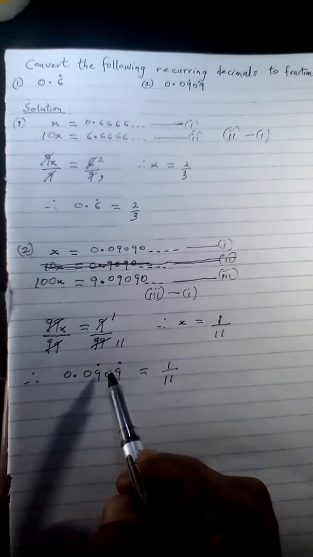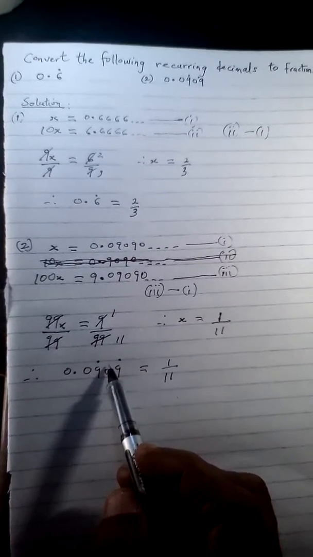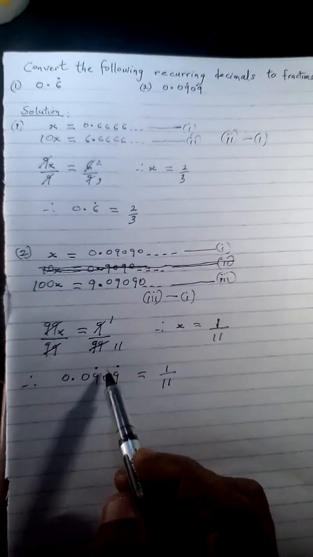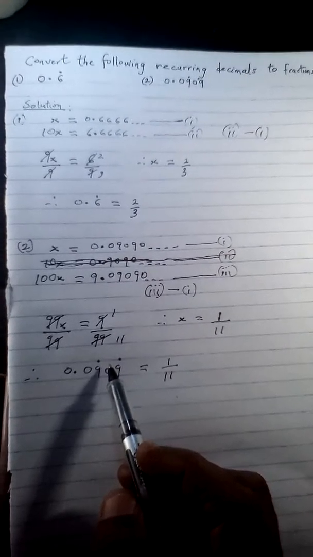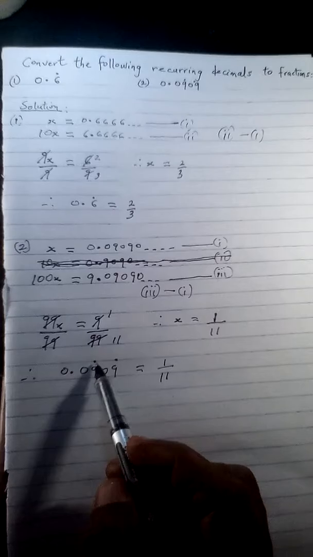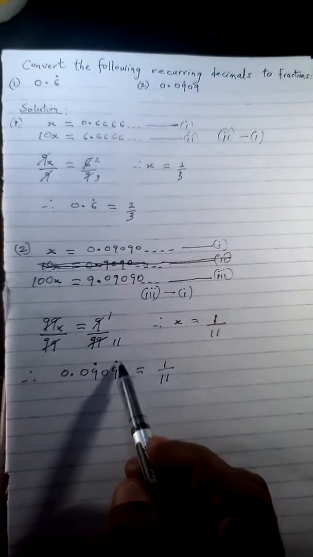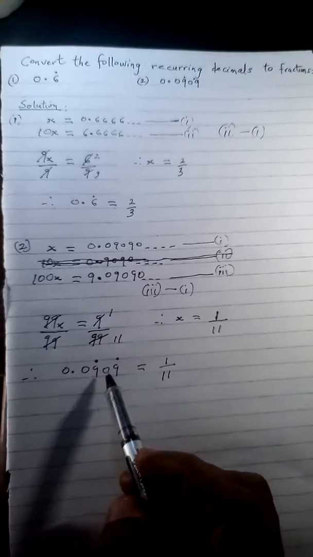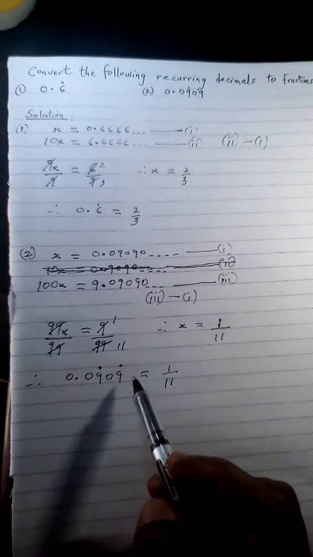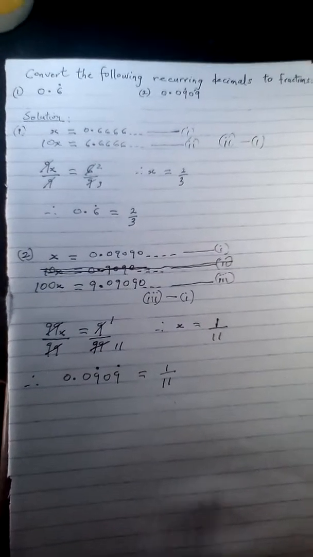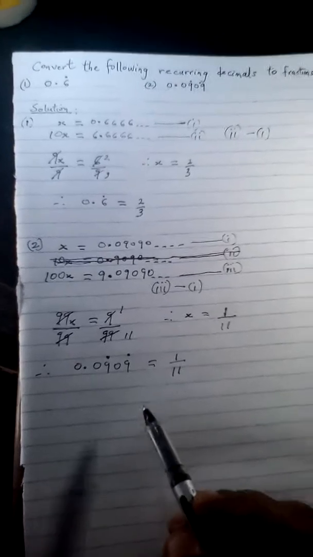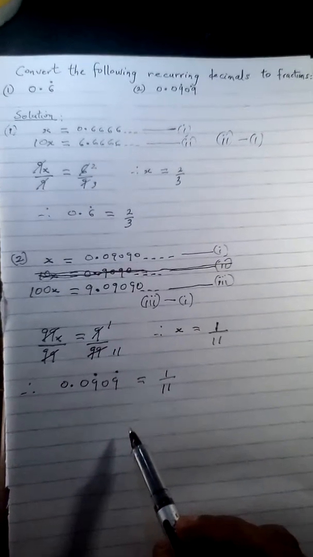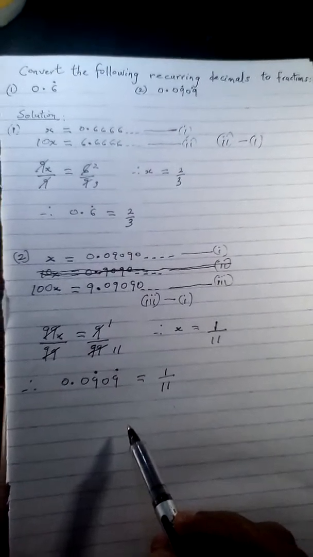So we may not need to put dots on the 0 in the middle here. We just place dots on the first recurring digit and the last recurring digit. In other words, we have 909, 909, 909, like that. So this is how we convert recurring decimals to fractions.